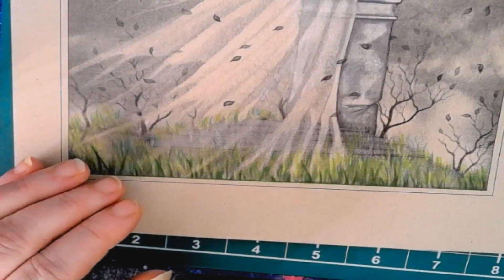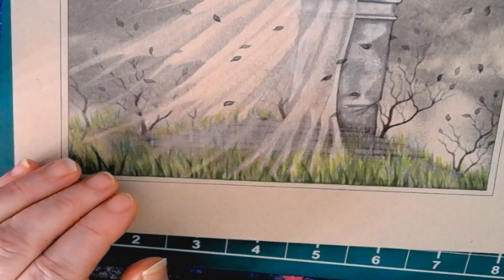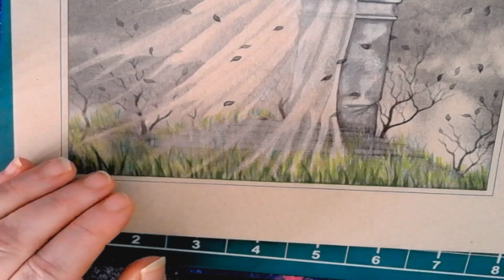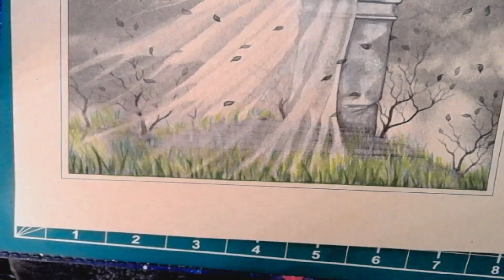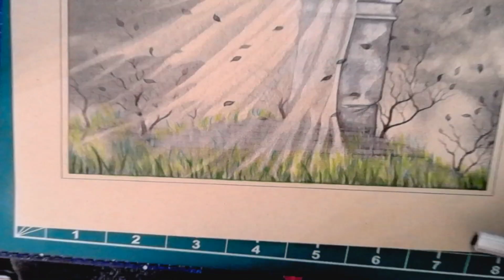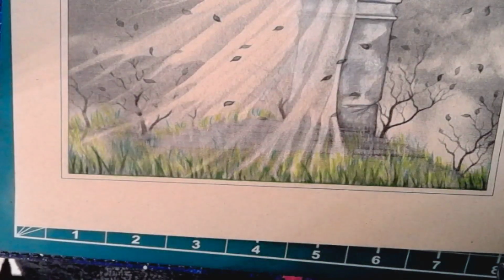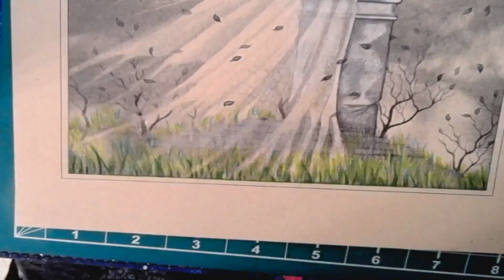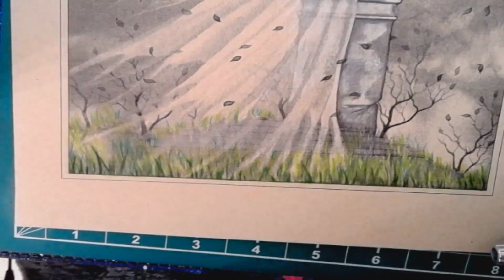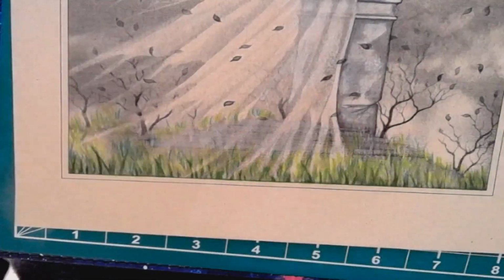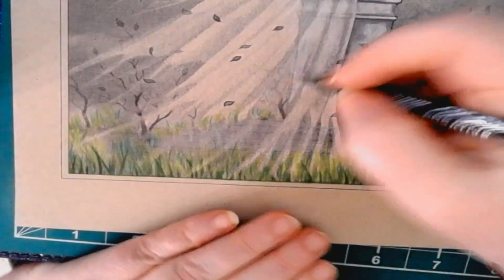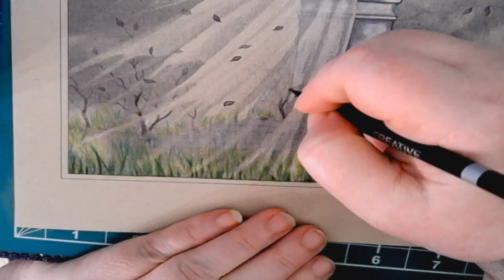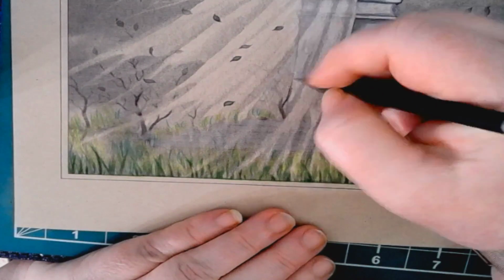Alright, now we're going to take dark brown, sharpen it up, and we're going to do the trees behind her as well. Now these are shadows or shadowy tree-like figures.